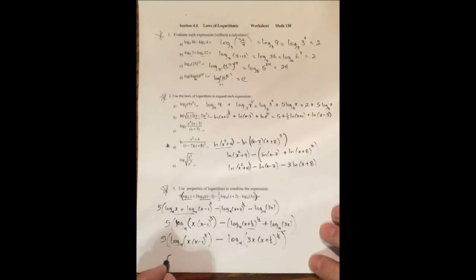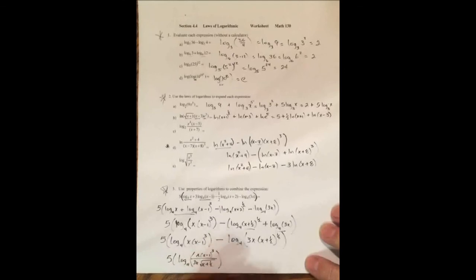So this is going to be 5 log. Now this is going to be a big one, isn't it? So this is x times x minus 1 cubed. And then I'm going to get 3x. And now this means the square root, doesn't it? So I'll have a square root x plus 1/2. And finally, this is 5 times that log.